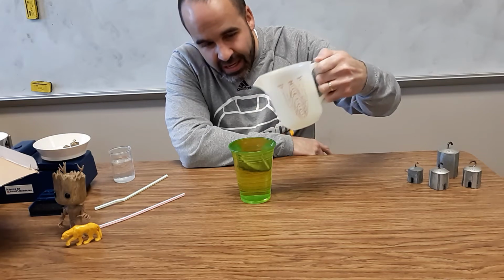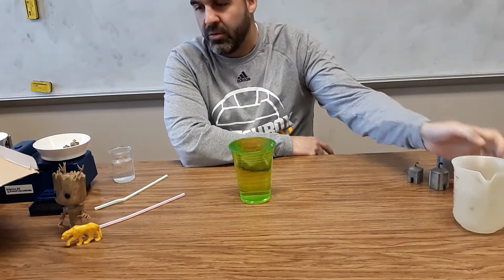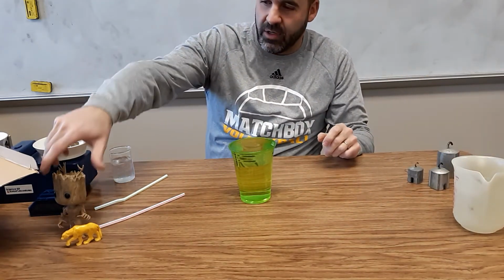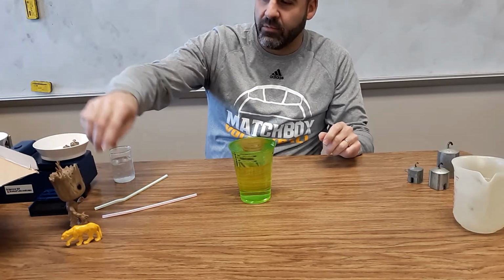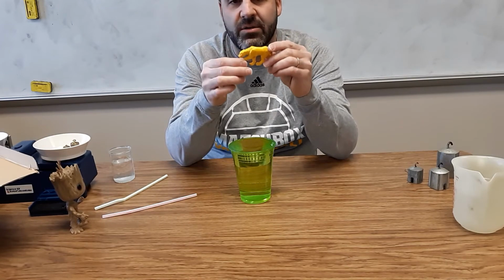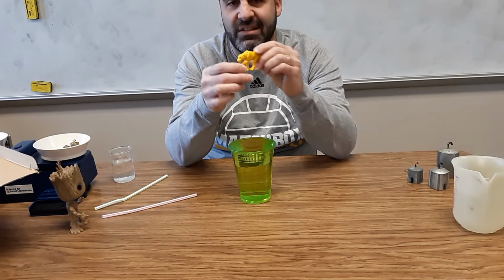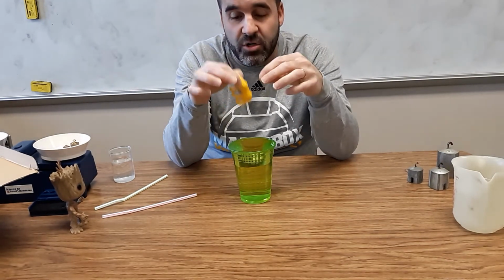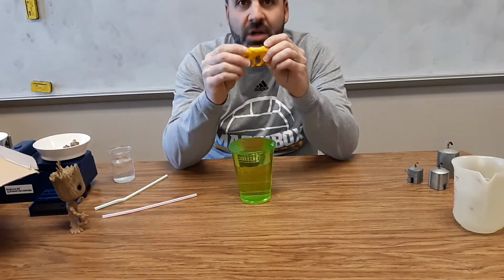Okay? And then what we're going to do is, Groot here is giving me permission. Groot, are you good with this? Yeah? Okay. Groot's okay with this. We're going to take his cat. Cats don't like water, but this cat's okay. Kind of needs a bath anyway. It's kind of nasty. We're going to take this cat. We're going to drop it in the... It'll be okay.